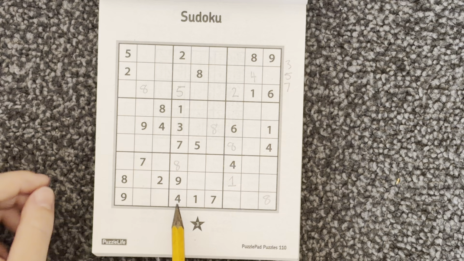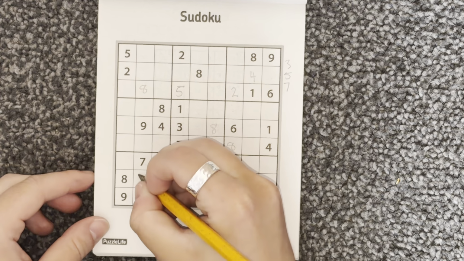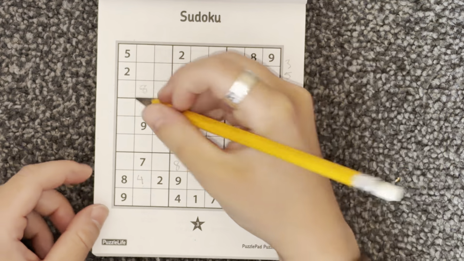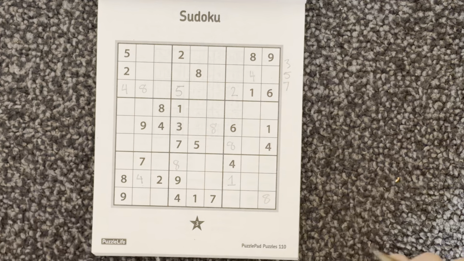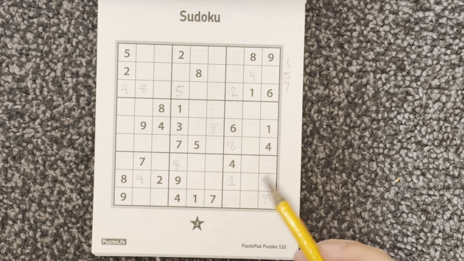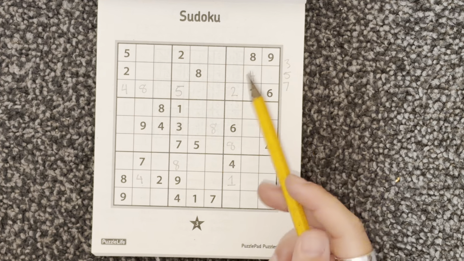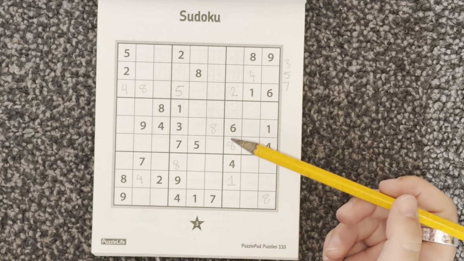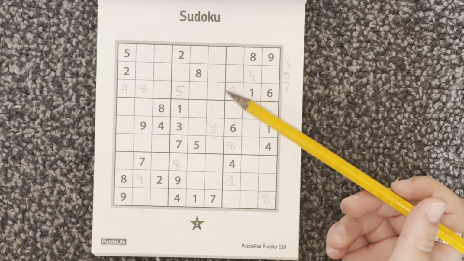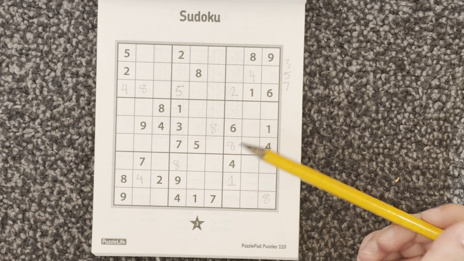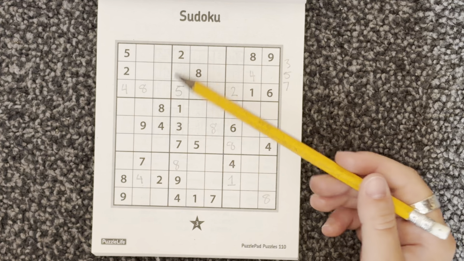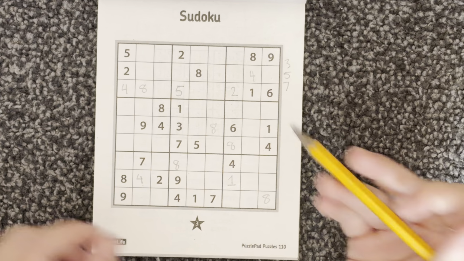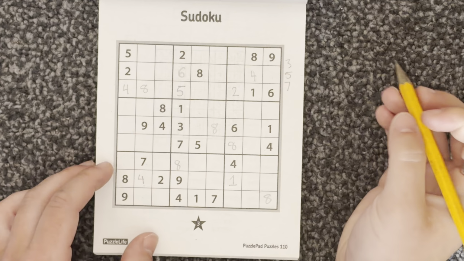Okay, we can get this 4 because it can't go in either of the other 2 rows, which means we can get the 4 up at the top as well because we know which column it has to be in. Can we get the middle 4 here? No, I don't think we can. Okay, so we only have one spot left in this row, which is 1, 2, 3, 4, 5, 6. So this has to be a 6.